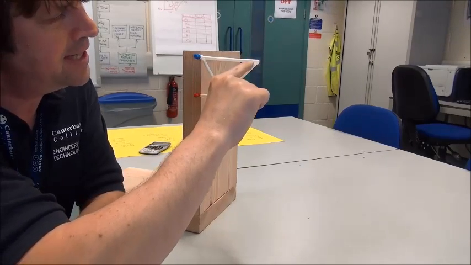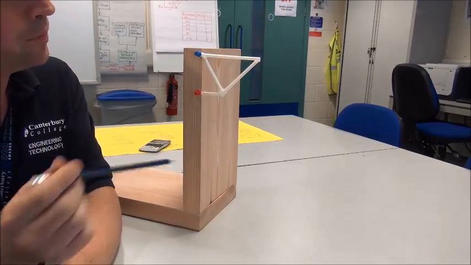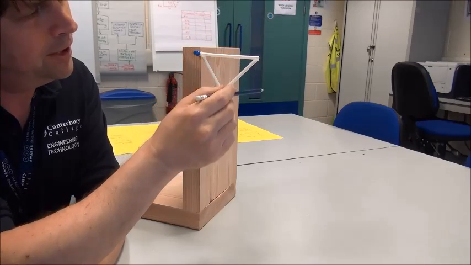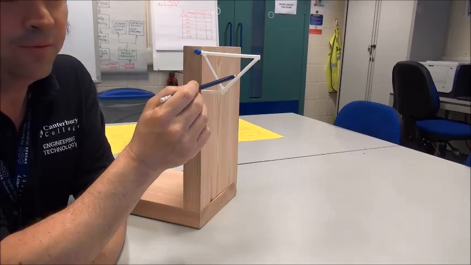Because this member is at an angle to the 4 kilonewton force acting downwards, its vertical component, which must equal 4 kilonewtons, indicates that the force in this member must be larger than 4 kilonewtons.